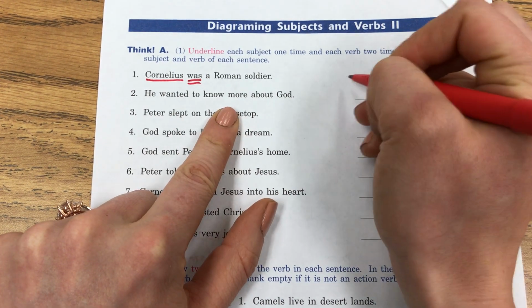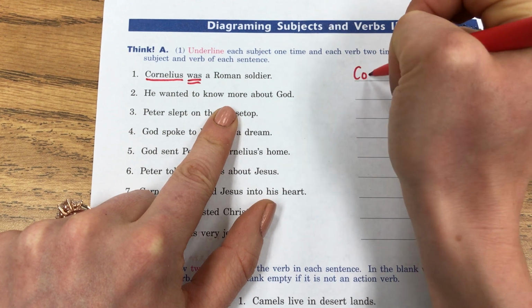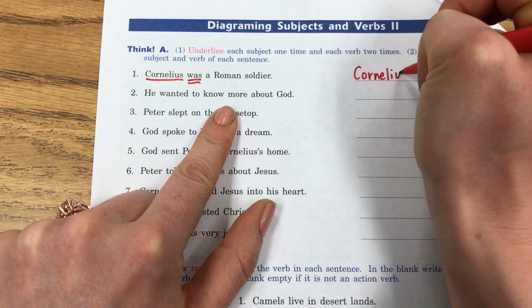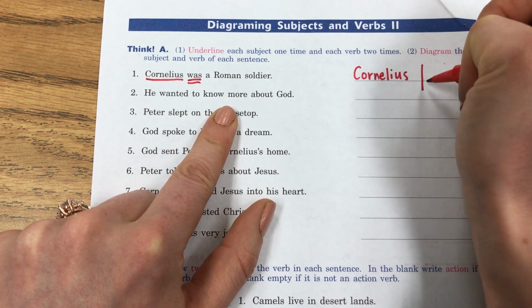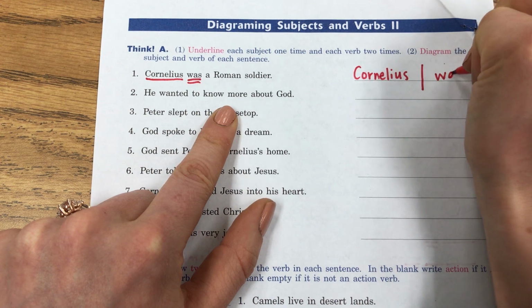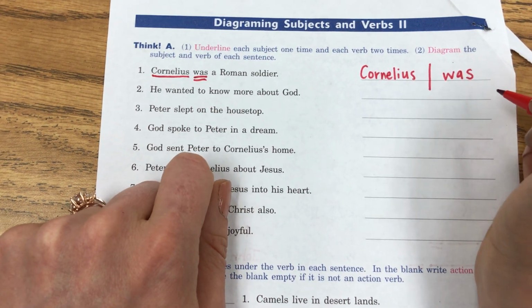So when I diagram this on this bar, my subject comes first. Cornelius. I separate it, make sure that goes all the way through. And then I write my verb. Cornelius was. Okay, number 2.